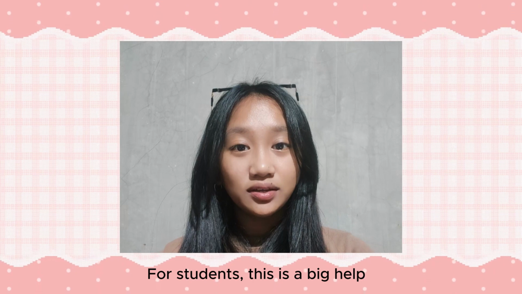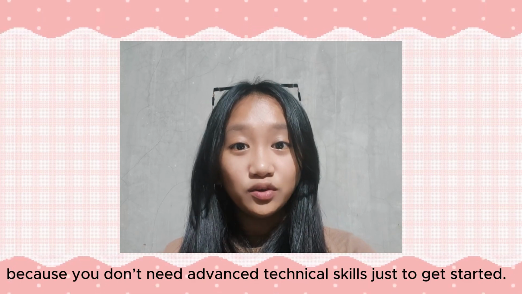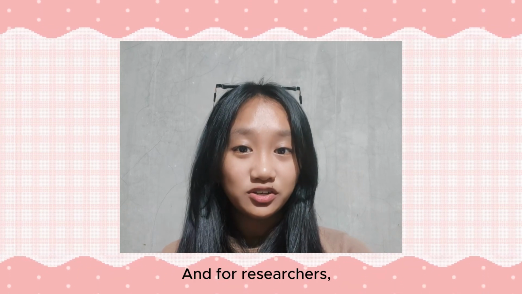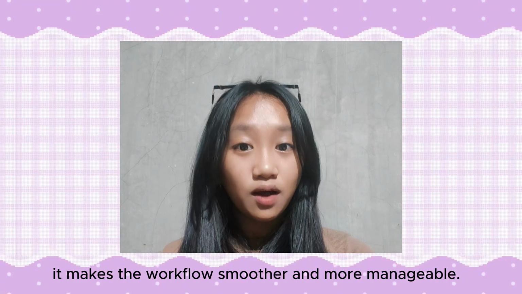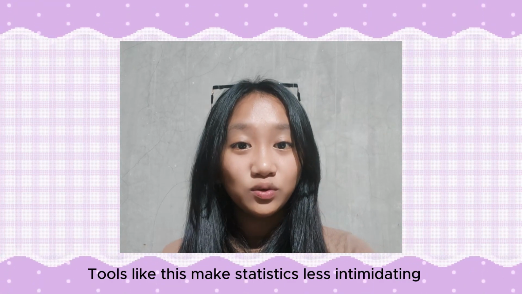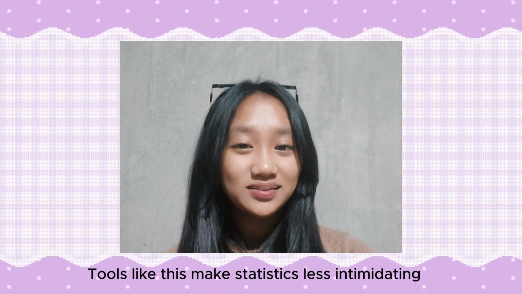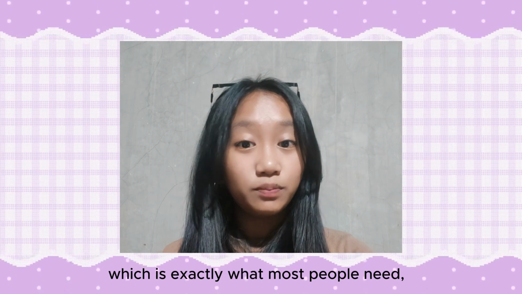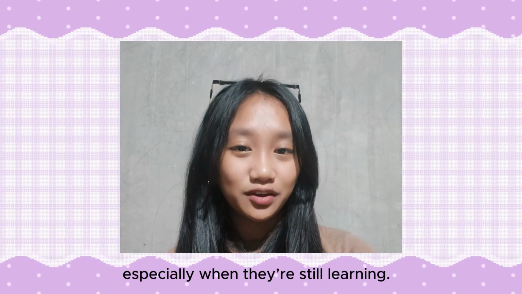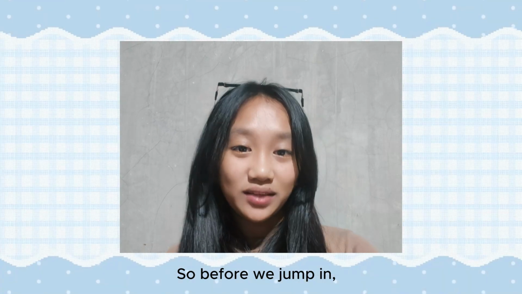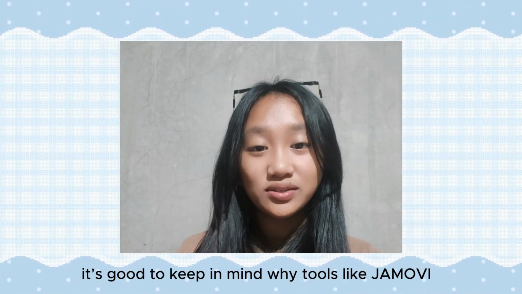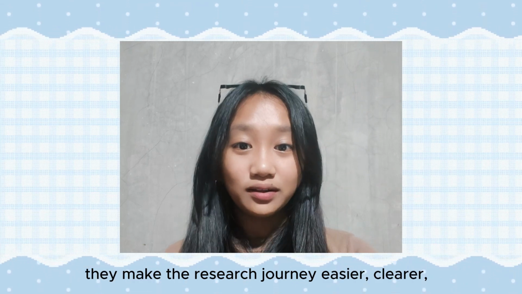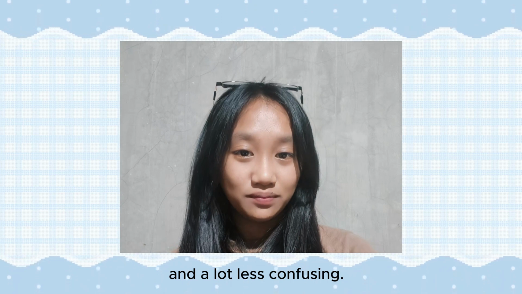For students, this is a big help kasi you don't need advanced technical skills just to get started. And for researchers, it makes the workflow smoother and more manageable. Tools like this make statistics less intimidating and more approachable, which is exactly what most people need, especially when they're still learning. So, before we jump in, it's good to keep in mind why tools like JAMOVI are valuable. They make the research journey easier, clearer, and less confusing.